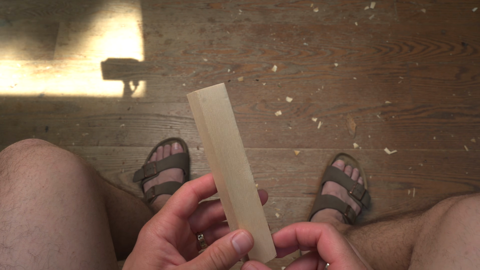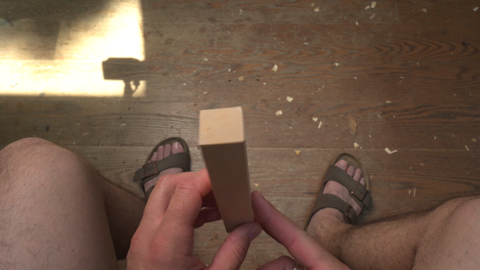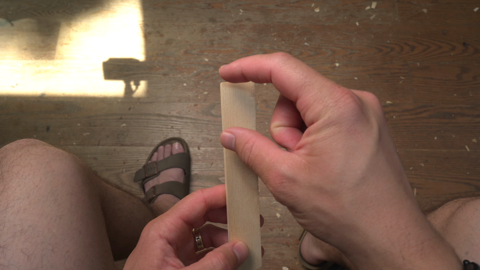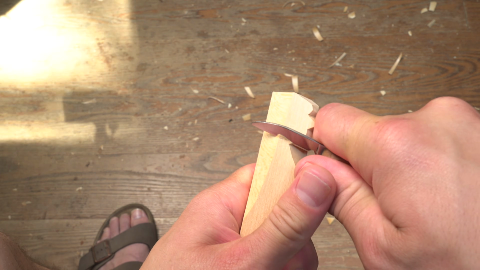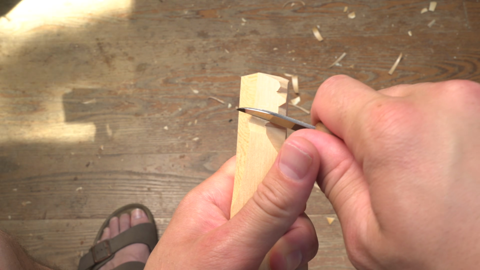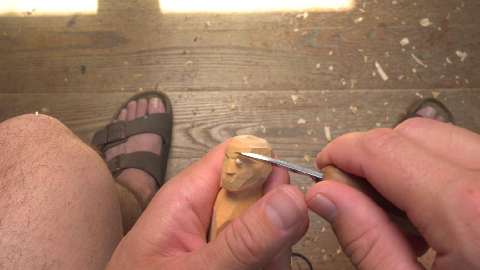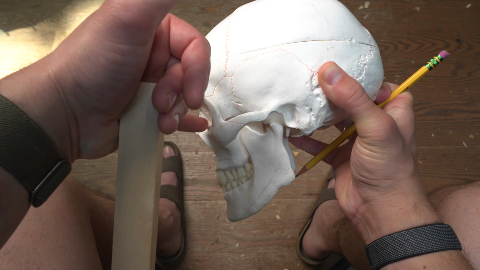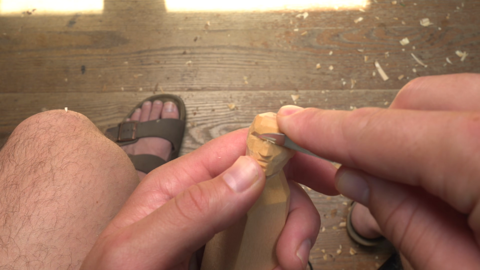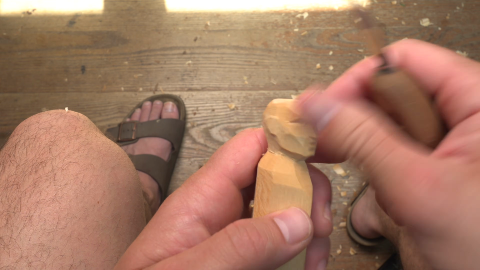All right, so today I want to talk about something that I don't talk enough about, and that's the head. I want to talk about shaping the entire head, not just the face, so much as setting up the structure of the head and the skull and the eye sockets, all that stuff. So we're going to be kind of talking about that.